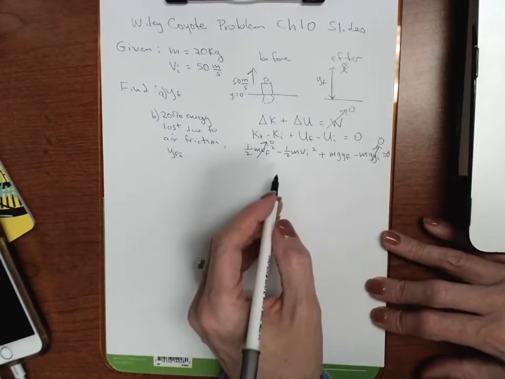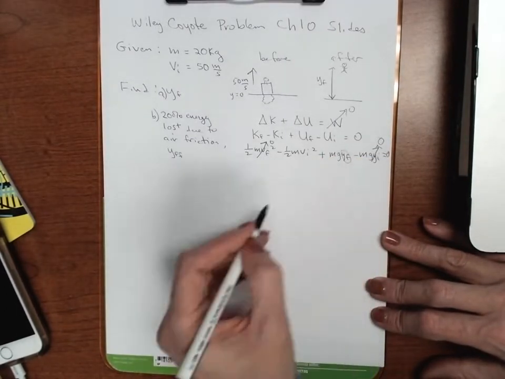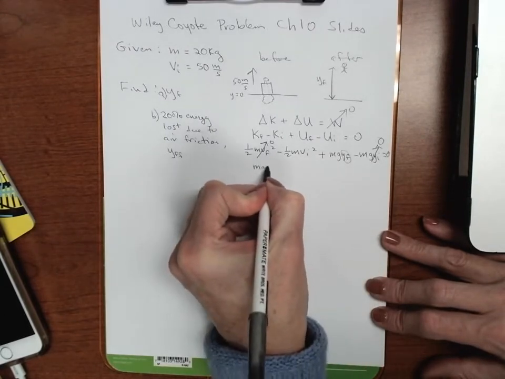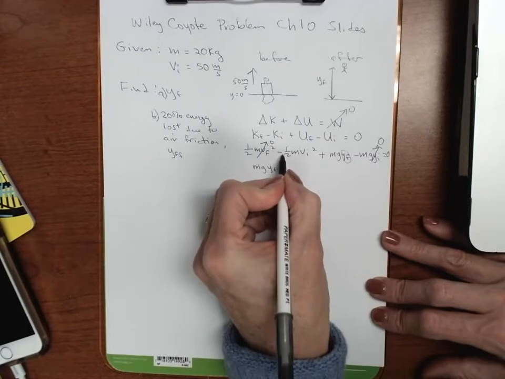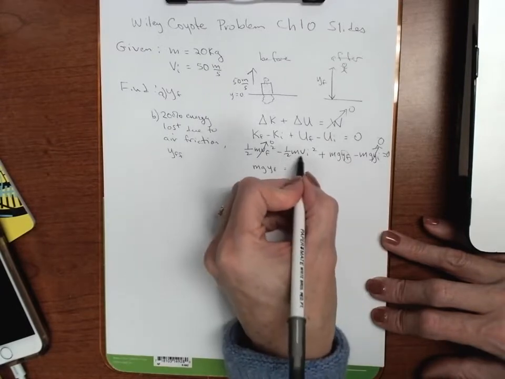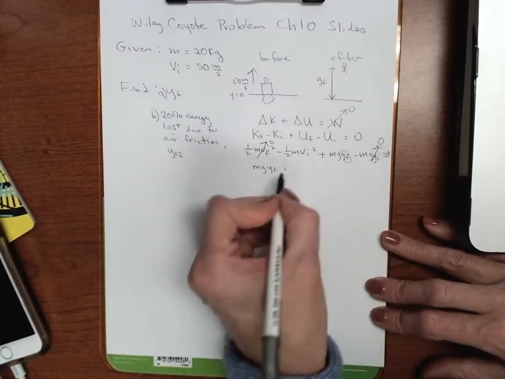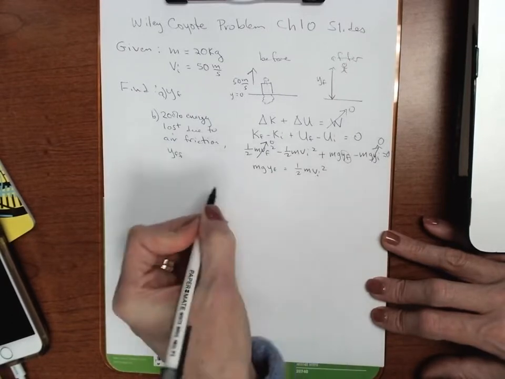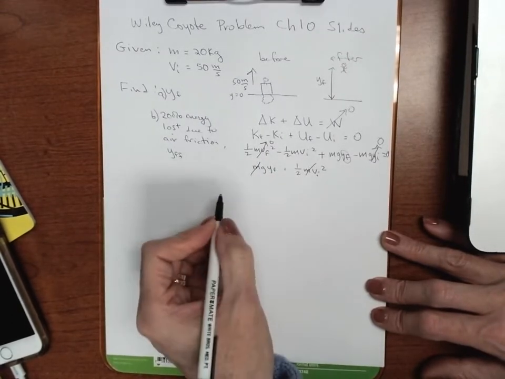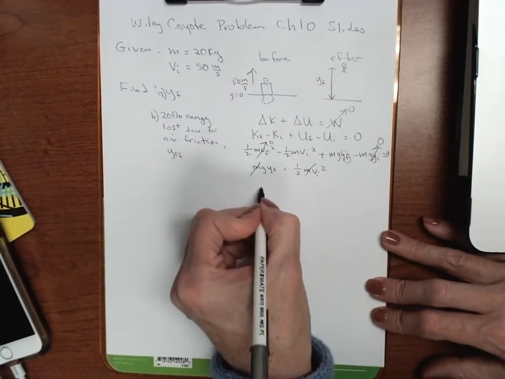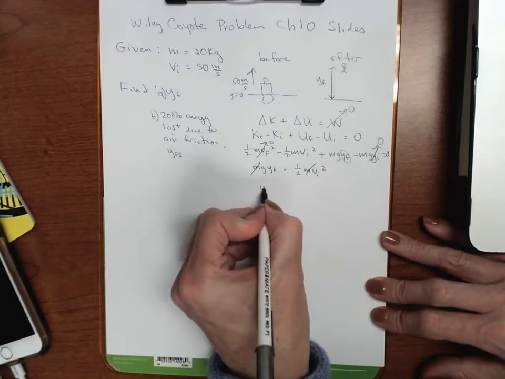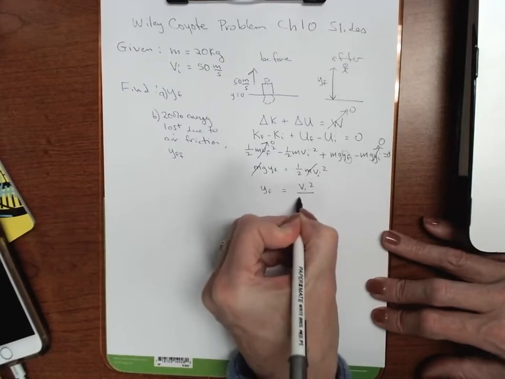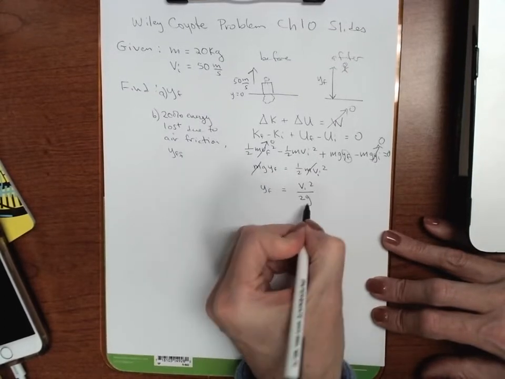So now I'm looking for y final. So I'm going to write this out again. So mg y final is equal to, and I'm going to bring this over to the other side. So I'm adding 1/2 mv squared to this side and to the other side, and I get 1/2 mv initial squared. I'm going to cancel my m's, and now I'm going to solve for y final. So by dividing by g on both sides, y final is equal to vi squared over 2g.